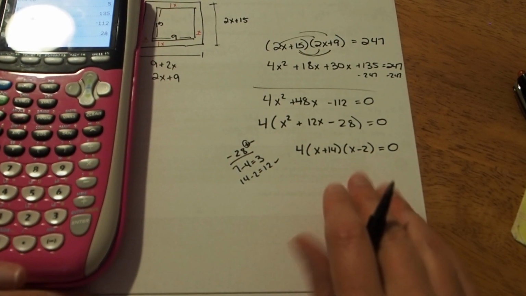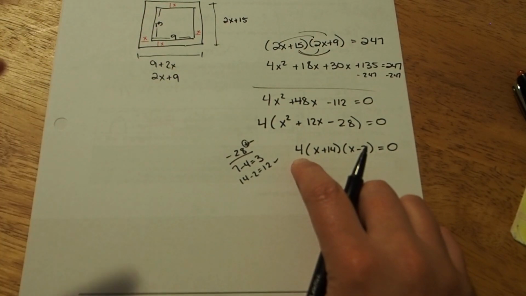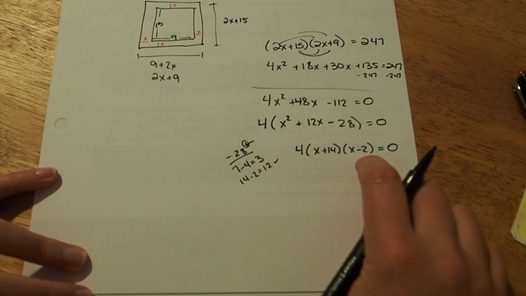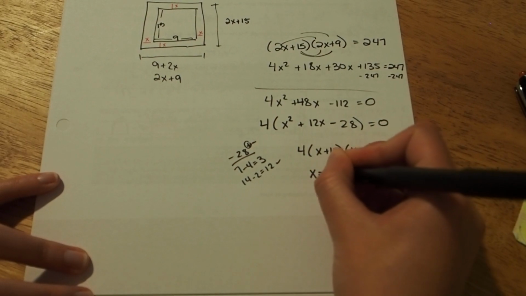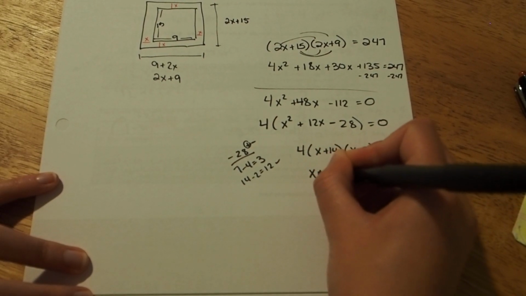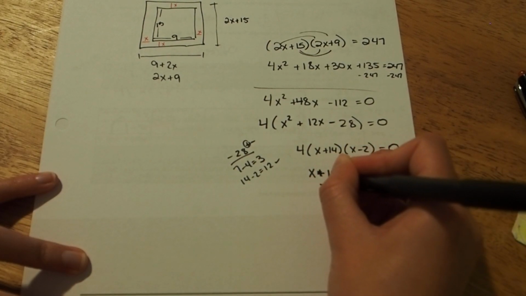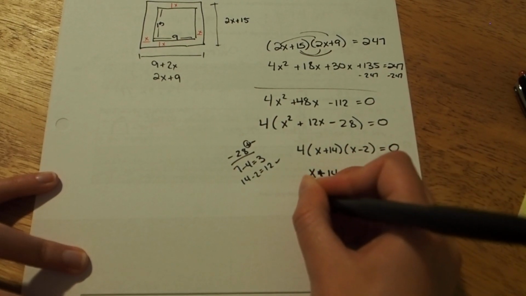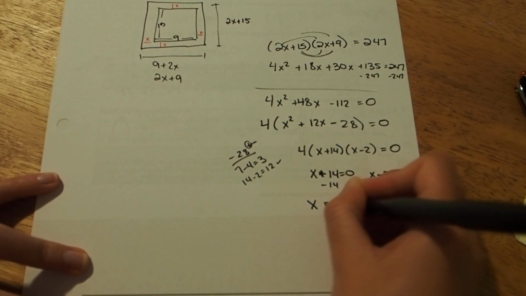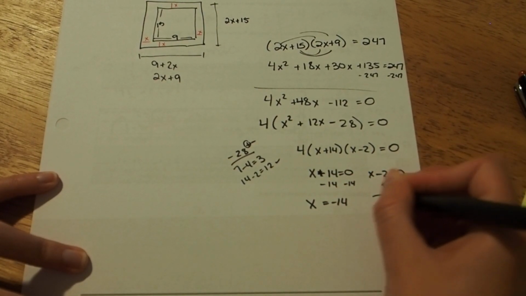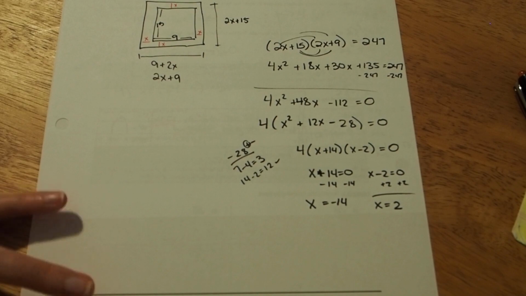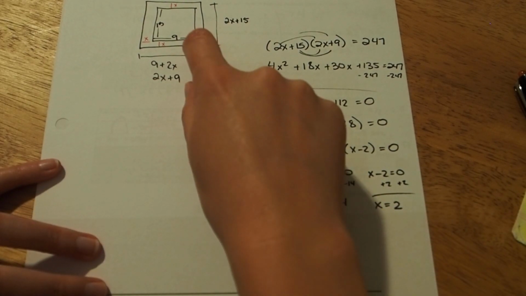Okay, then there's no variable in the 4, so I can't set that equal to 0, but any part that has a variable I can set equal to 0. So I'm going to have x plus 14 equals 0, and x minus 2 equals 0. Plus 14, so you need to subtract 14 from both sides. X equals negative 14. Add 2 will give you x equals 2. Okay? Now, x, remember, is the width of the frame.